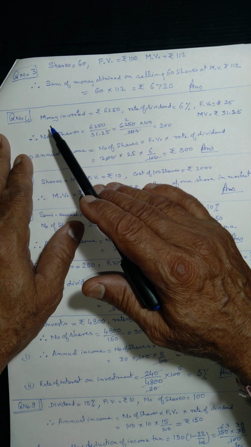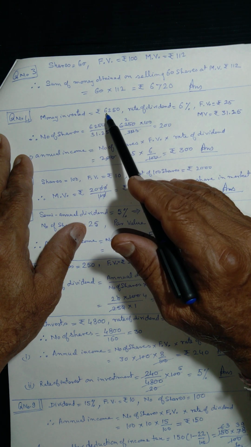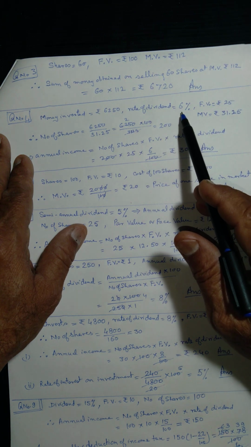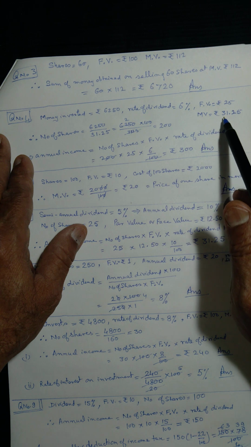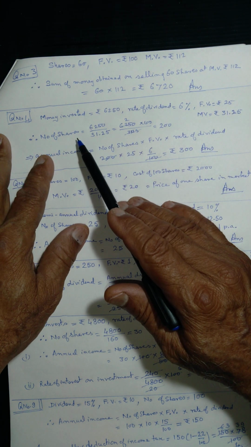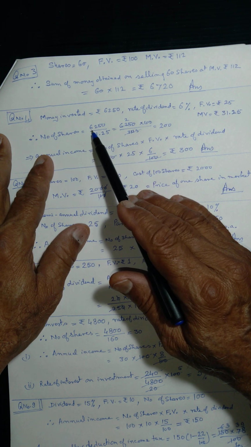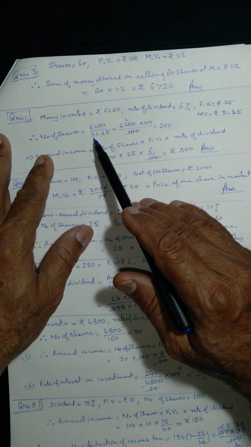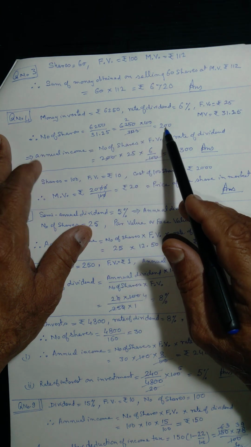Question number 4. Money invested is given, that is rupees 6,250. Rate of dividend is given, that is 6%. Face value is rupees 25. Market value is rupees 31.25. So the number of shares will be equal to money invested, that is 6,250 divided by market value, that is 31.25. You just solve it, you will get the answer 200.